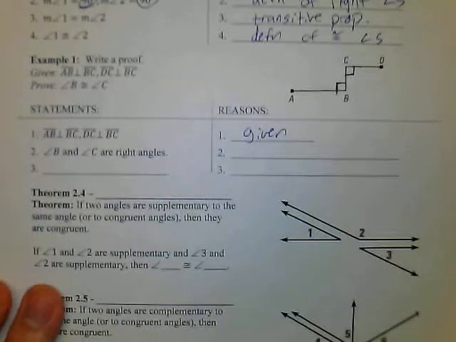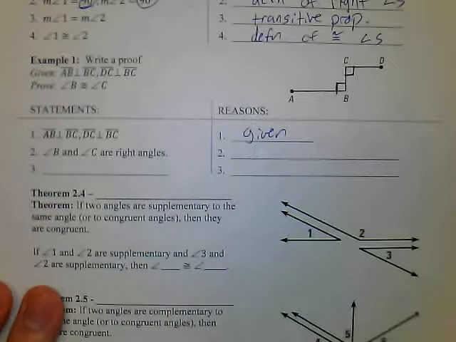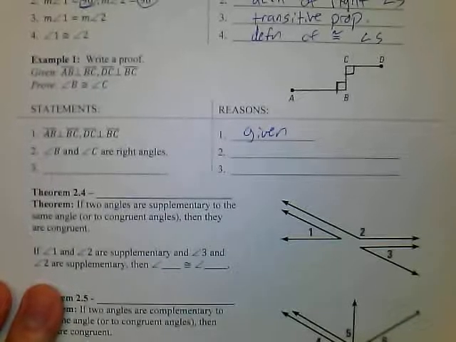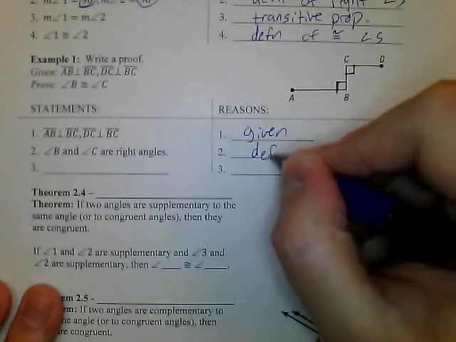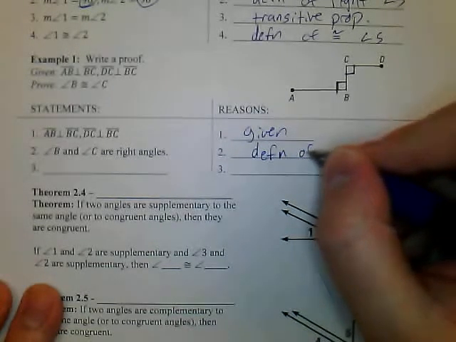Now in step 2, it says that angles B and C are right angles. Well, if we look to the definition of perpendicular lines, what it means for lines to be perpendicular is that they meet at right angles. And if you were to flip back into your book, you would see that definition. So we can say that B and C must be right angles just by what it means to be perpendicular.